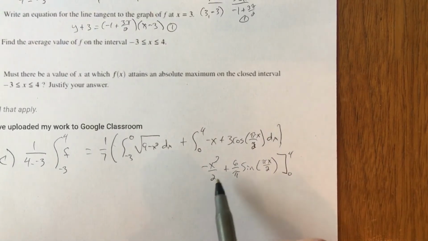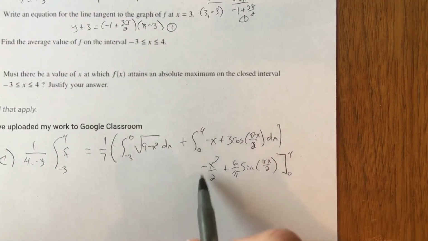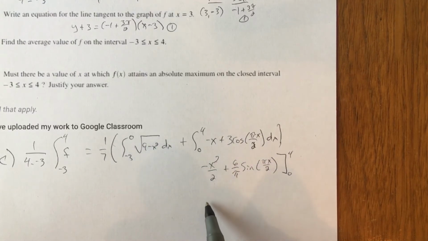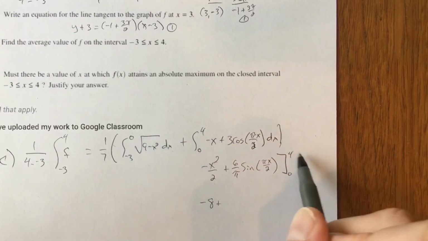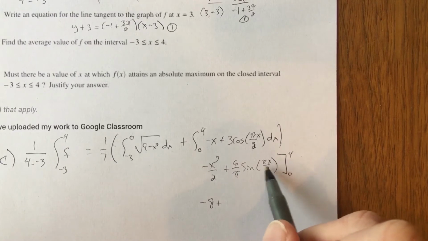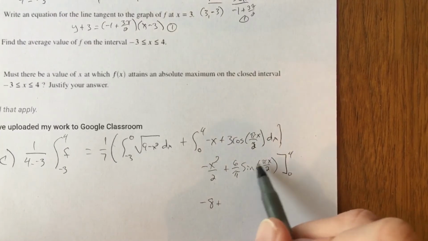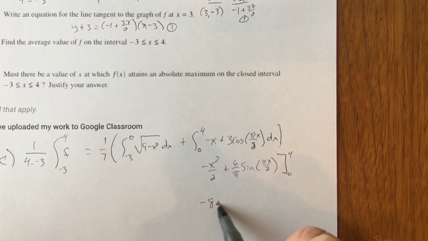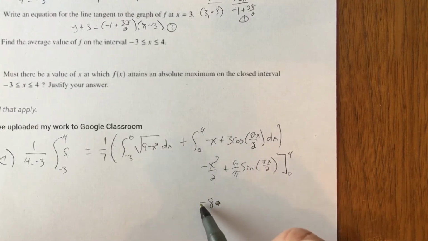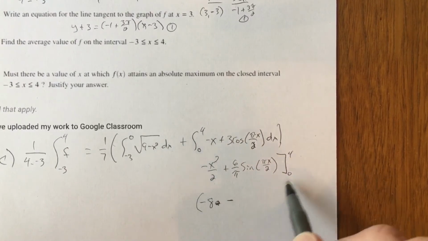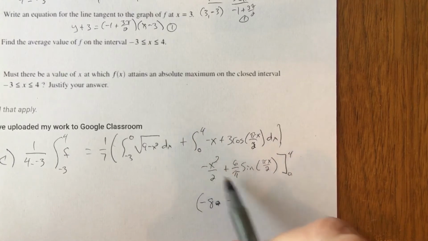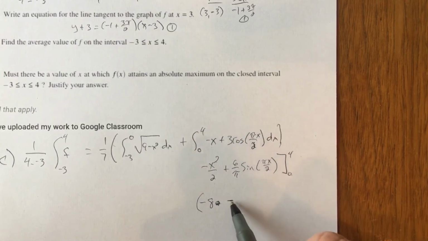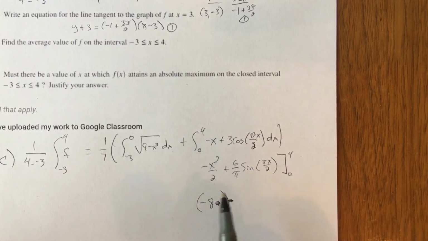All right. And then when I work this out, I'm going to get -16 over 2, so -8 plus, when I put 4 in here, I get sine of 2 pi, which is 0, so that zeroes out. So when you put the 4 in, you just get -8, minus, now when I put 0 in, that zeroes out, and sine of 0 zeroes out. So we really end up with just -8 for this part right here.